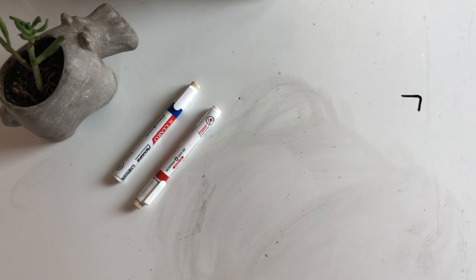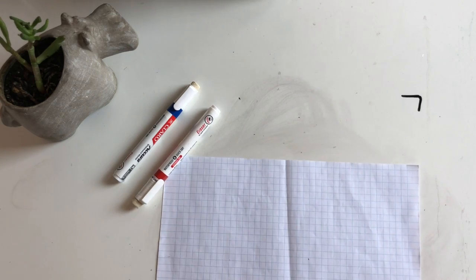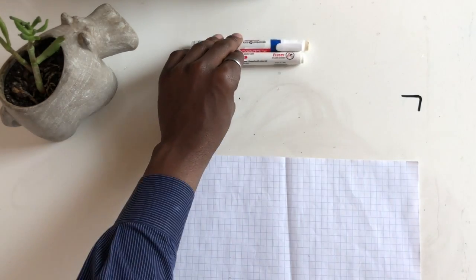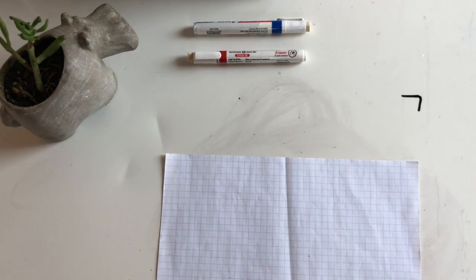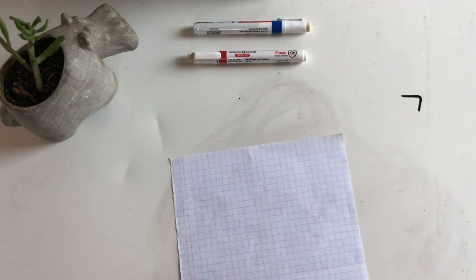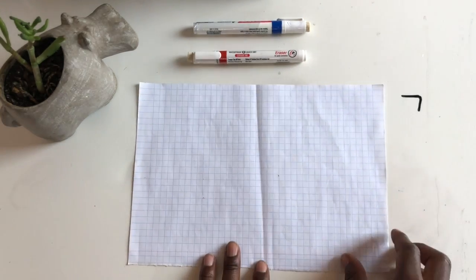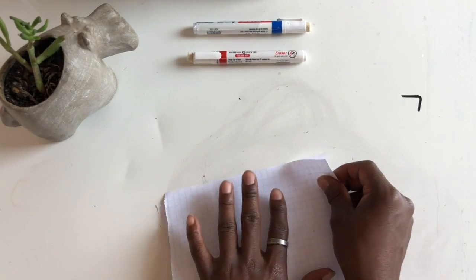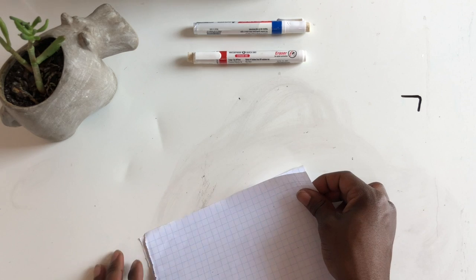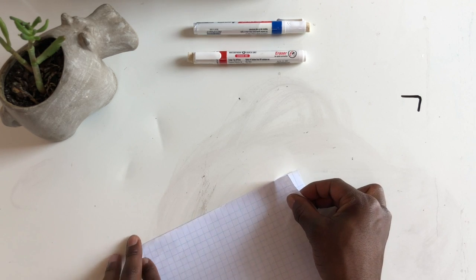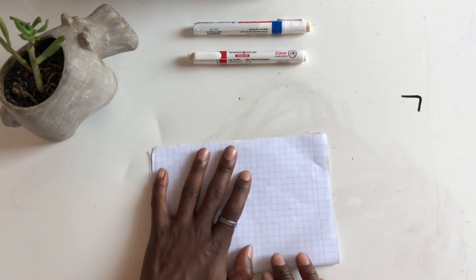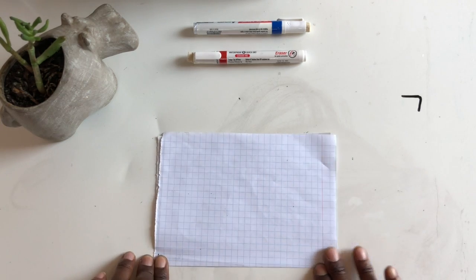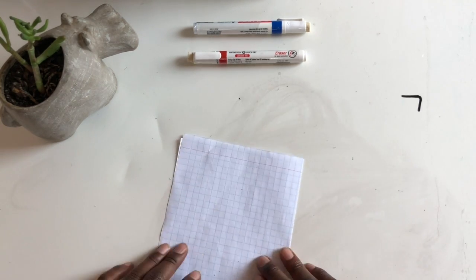Now the next exercise we're going to look at is folding pieces of paper into equal parts. Okay, so here I've got a piece of paper and I'm going to fold it in half. I will fold it once, and fold it again.